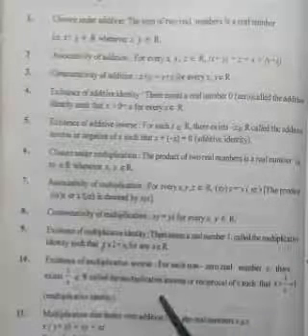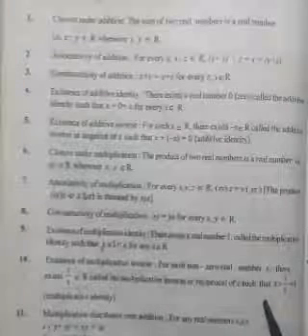This means that when a non-zero real number is taken, then there exists another real number called reciprocal or multiplicative inverse, such that the product of a non-zero real number and its multiplicative inverse or reciprocal is equal to 1. Number 11, last property, multiplication distributes over addition.